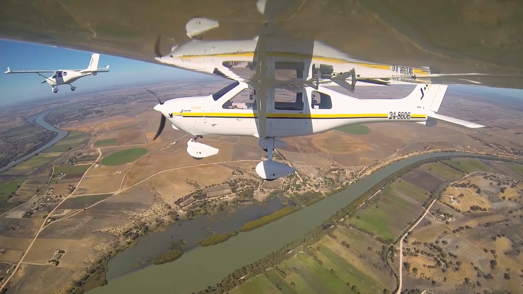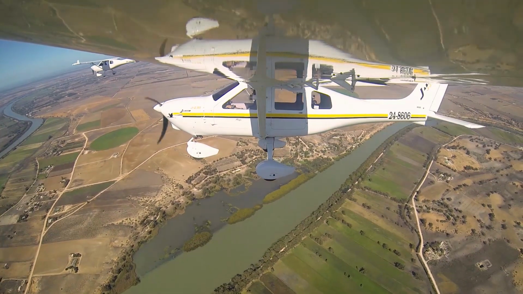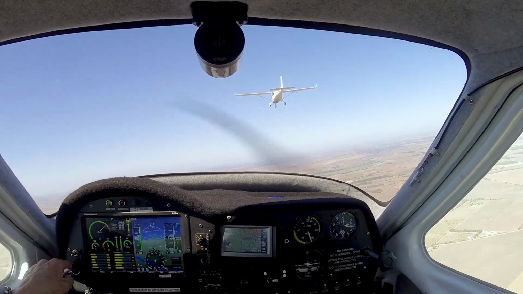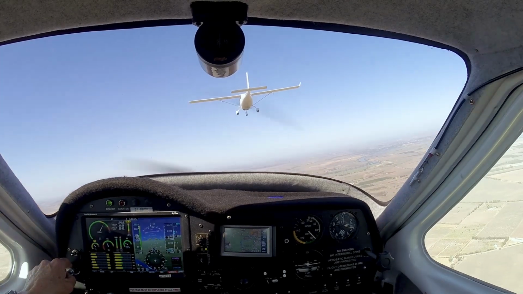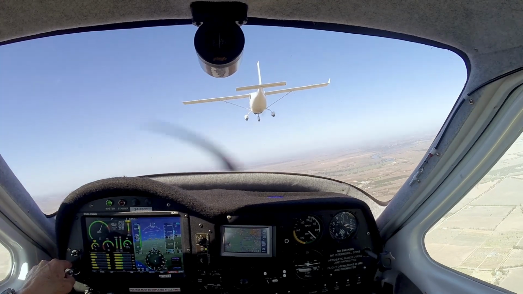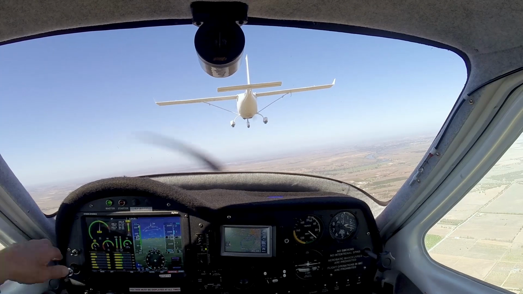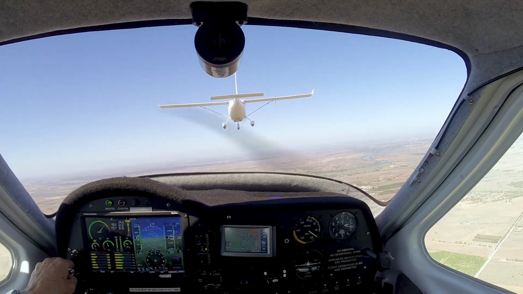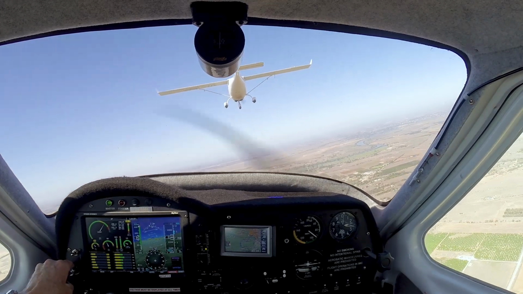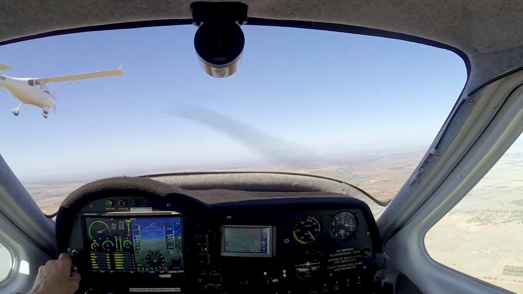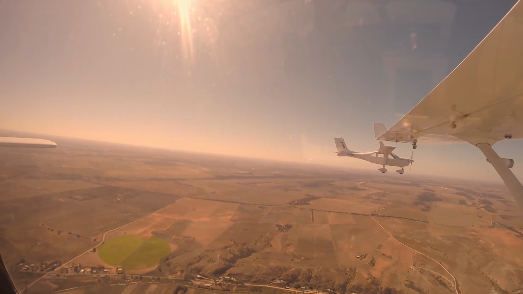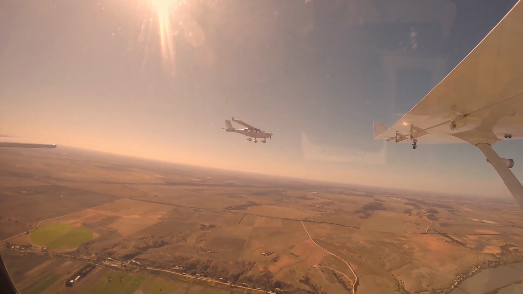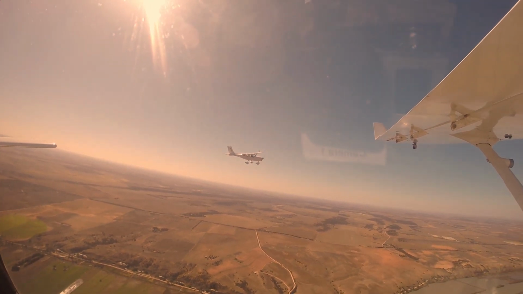Going left echelon. Back in line astern. Line astern. Okay, so I'll take the lead and we'll go back in and do some low level. Okay, I'll break, I'll get to the right and go number one. Roger. Out to the right, number one. I'll switch back to Murray Bridge frequency. Okay.